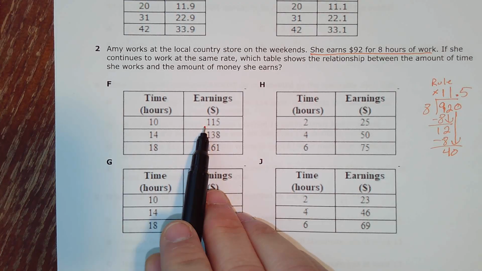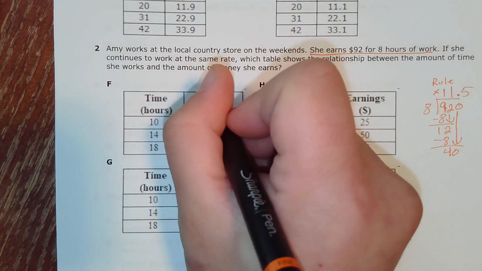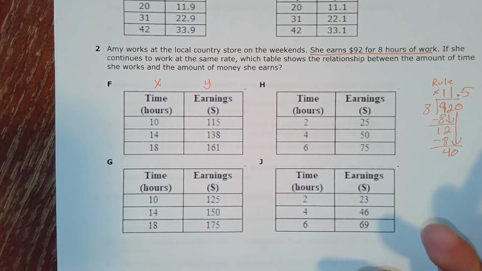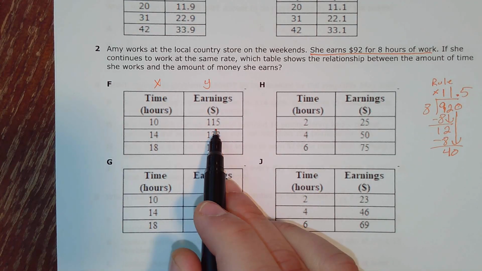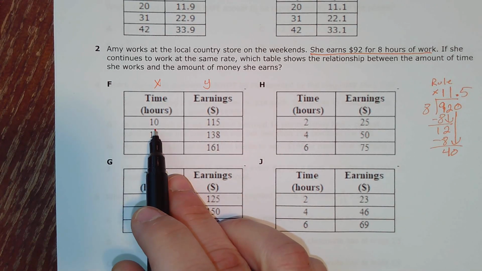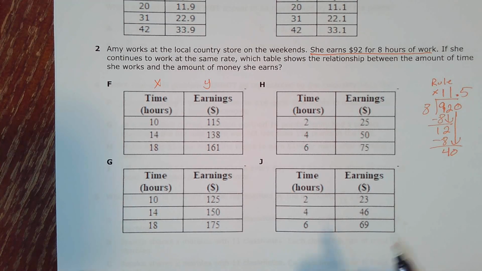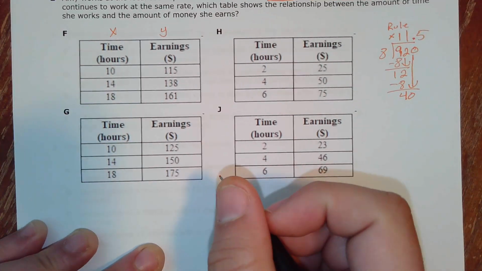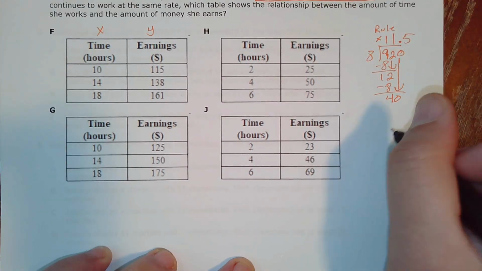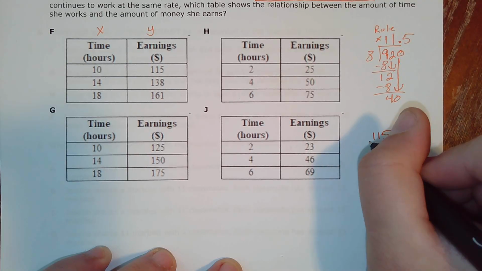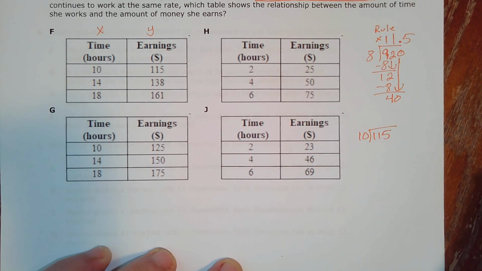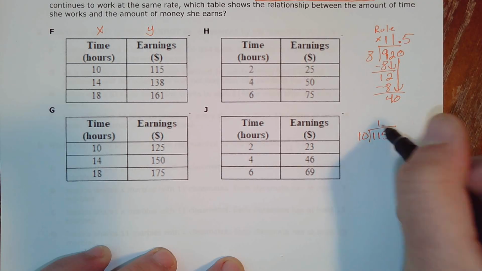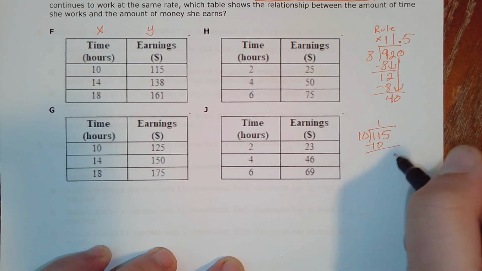I'm going to get the value of my y, right? I'm going to get the value of my y and divide it by the value of my x, okay? So let's do that. I guess we can do that here. That's fine. 115 divided by 10. 10 fits into 11 once. That's going to give you 10. 11 minus 10 is 1.